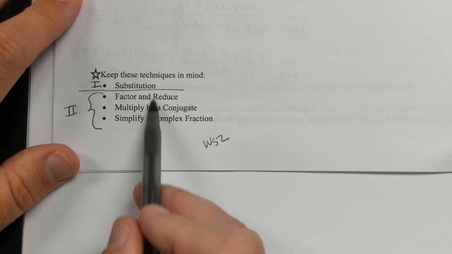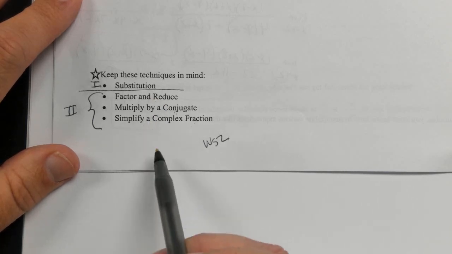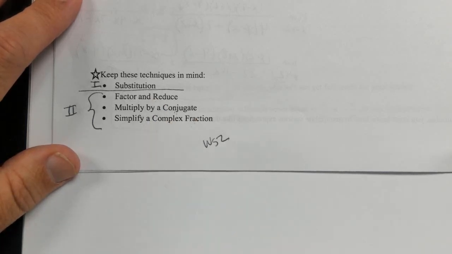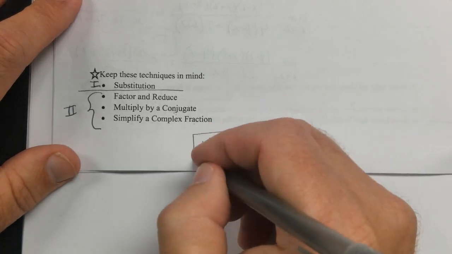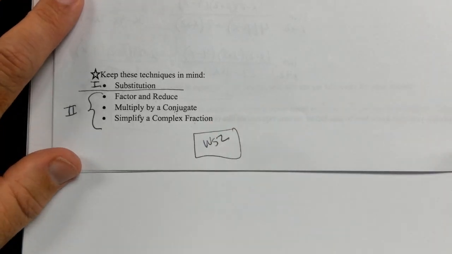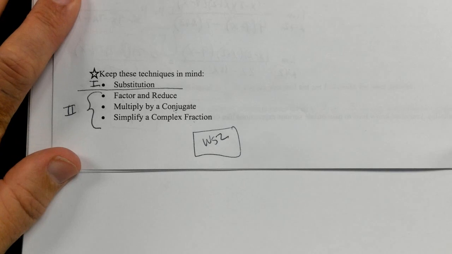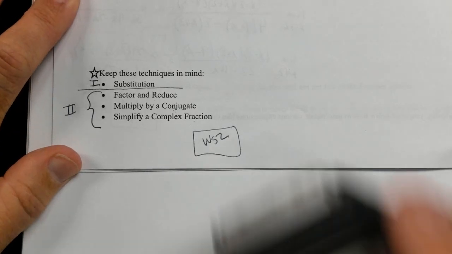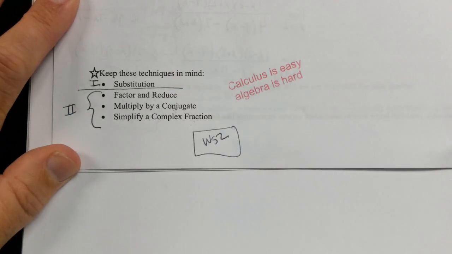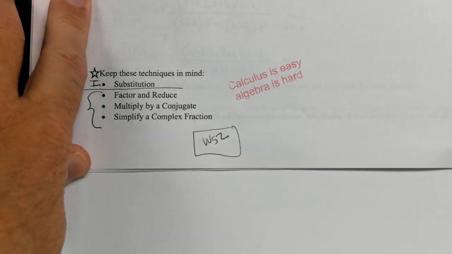So usually students don't have a problem picking which method to use. It's just the algebra technique within the method that lets them down. So today is definitely a day where it's not calculus that's a problem, it's the algebra. A good reminder that calculus is easy, algebra is hard.